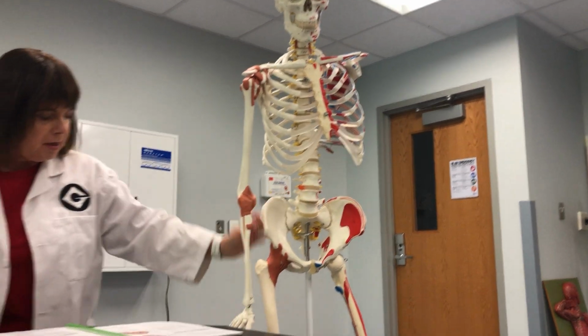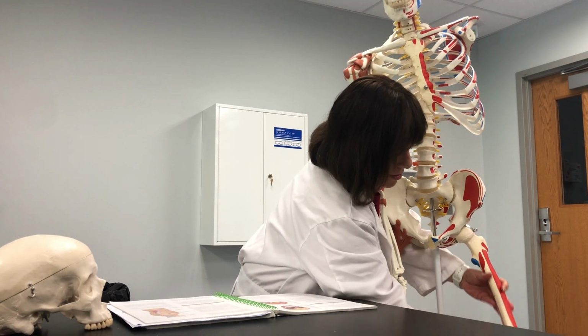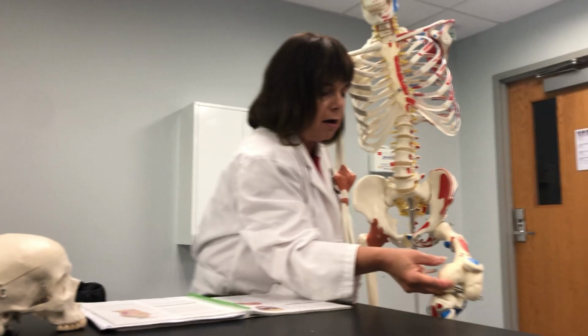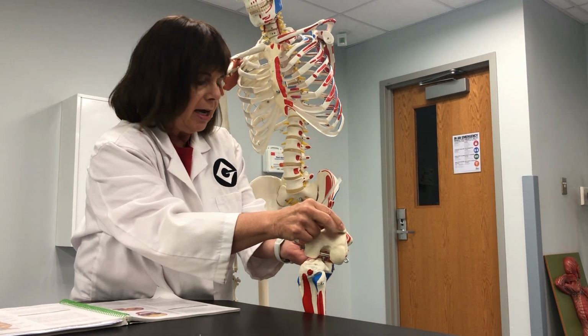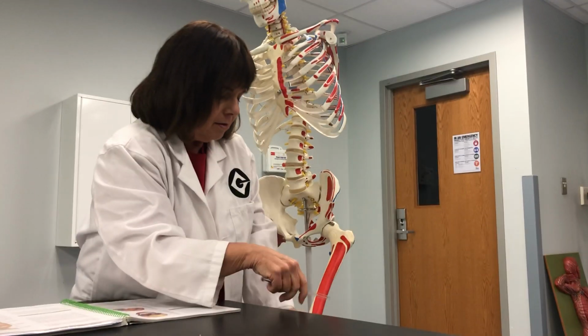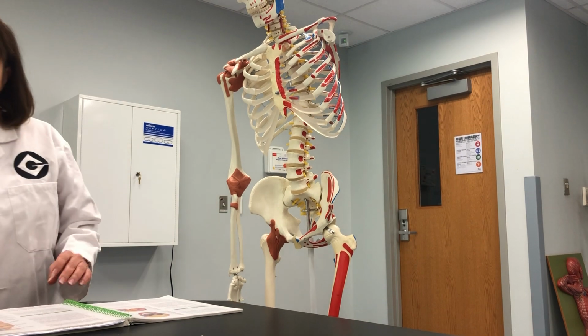Okay. And I forgot your patella. Your patella is a sesamoid bone, meaning it forms out of a tendon, and that's what we call your kneecap. You're not born with it. It has to develop as you crawl.